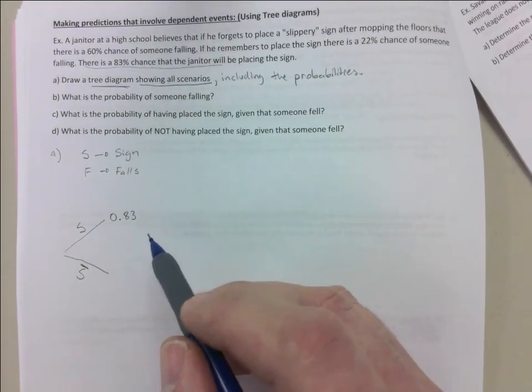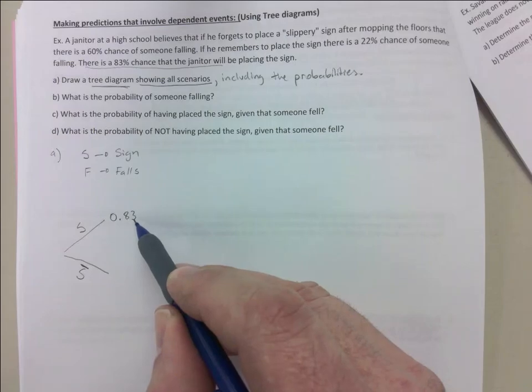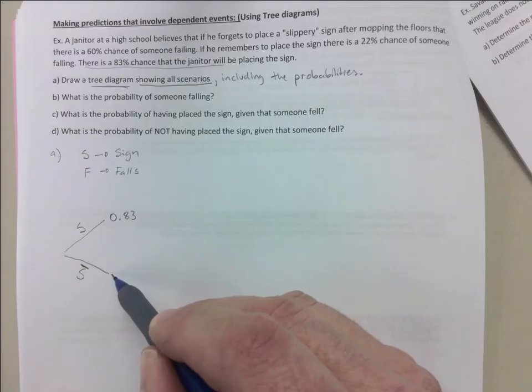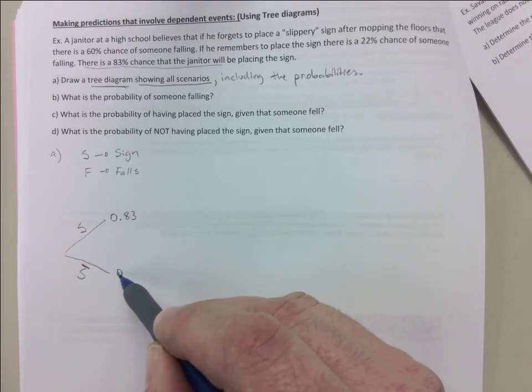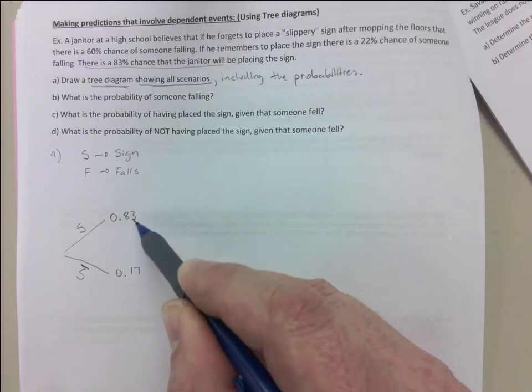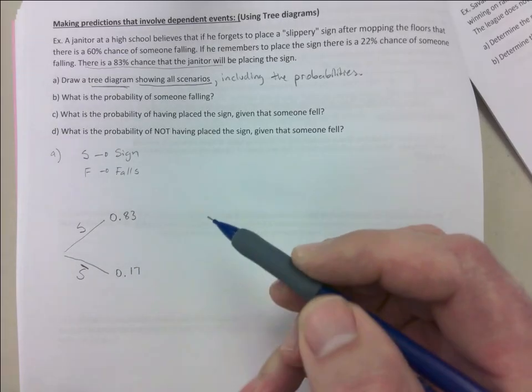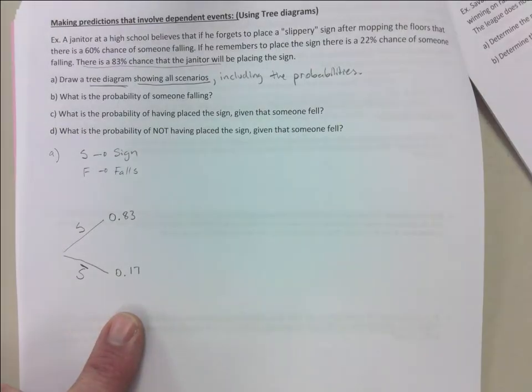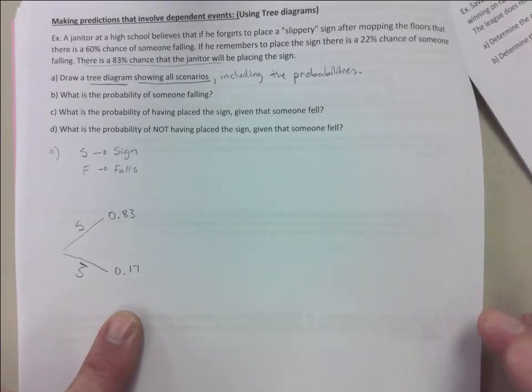And if there's an 83% chance of the sign being put up, what is the chance of not putting it up? 0.17, because it's supposed to add up to 1. So they don't have to tell you both, they just have to tell you one of the branches and you know the other one.